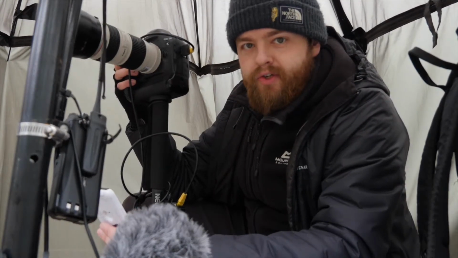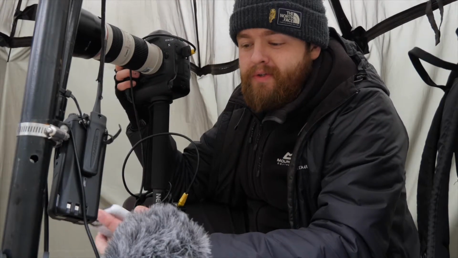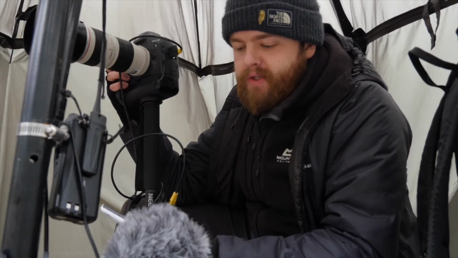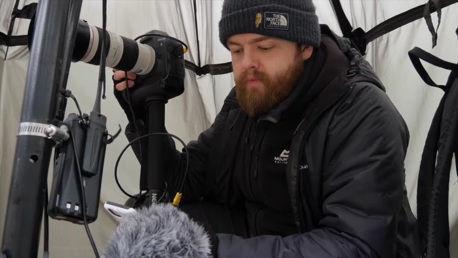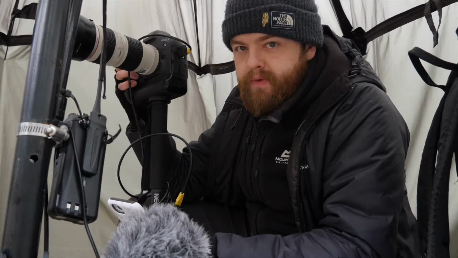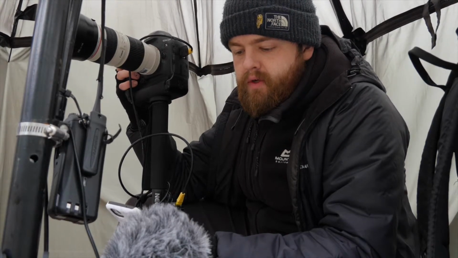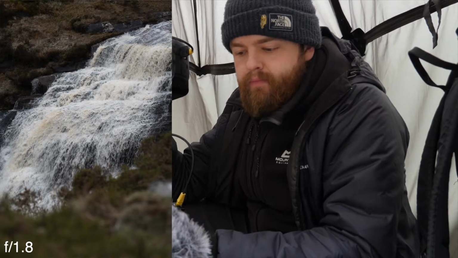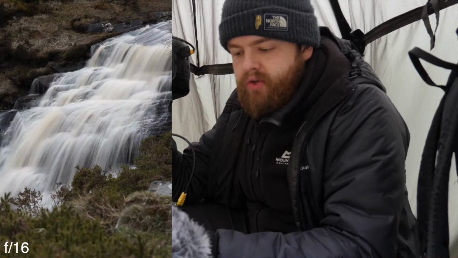Okay guys, so it's actually a few days later. I'm actually in work at the moment as well, so just don't tell anyone. But looking back at these images now, you'll see there's 6 photos. The first 3 were without a filter, and the second 3 were with the filter. So with the first 3, I started at f1.8, and then an f8 shot, and then an f16 shot.